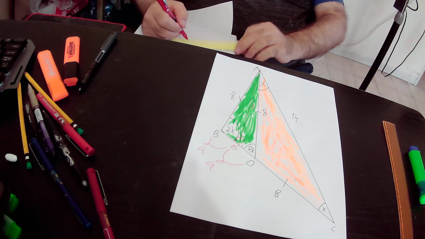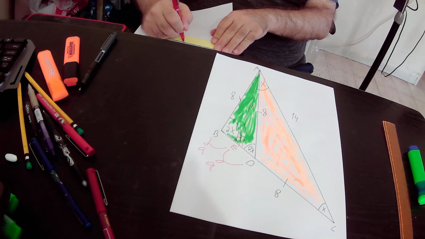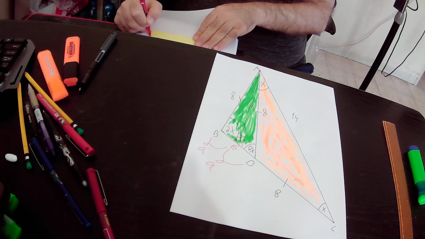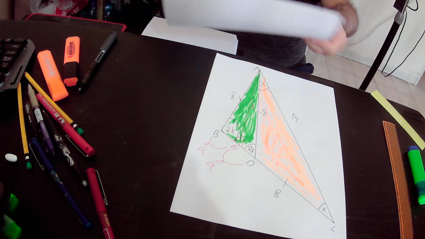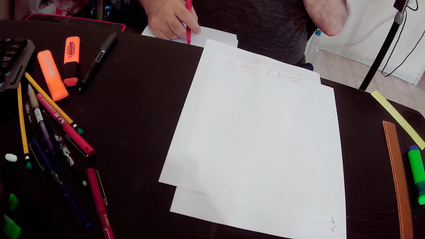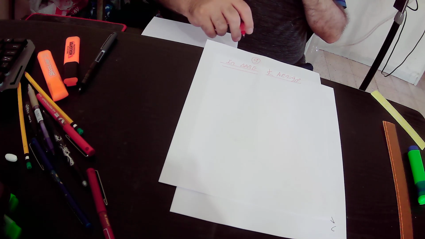Again, in the half green triangle, triangle ABE, angle AEB equals 90 degrees.